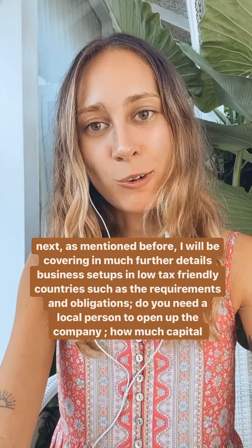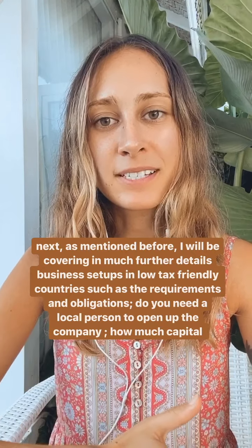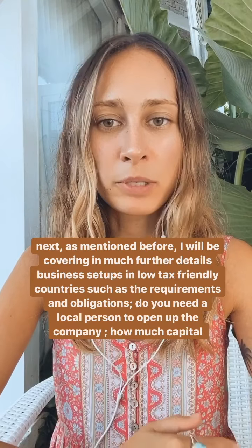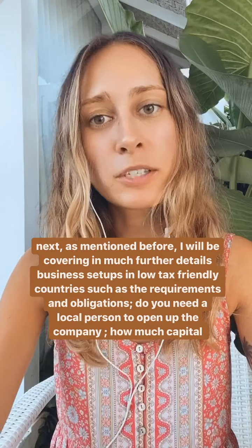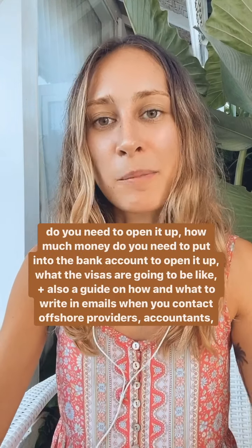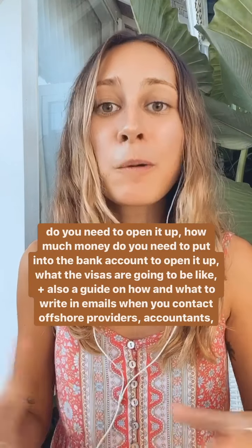Next, as I said before, I will be covering in much more detail business setups in low-tax friendly countries, such as the requirements and the obligations. Do you need a local person to open up that company? How much capital do you need to open it up? How much money do you need to put into a bank account to open it up? What the fees are going to be, all of that.